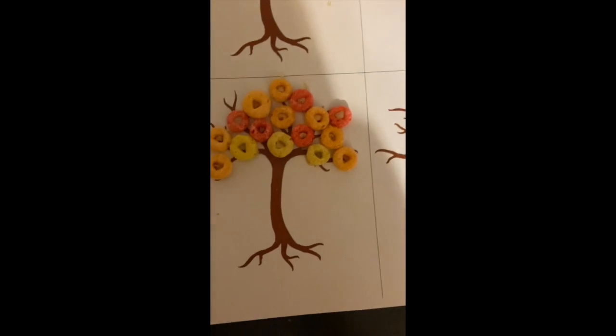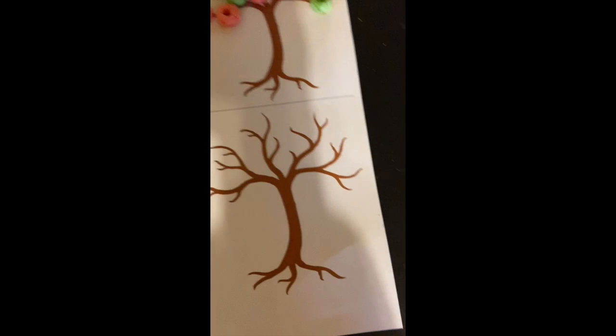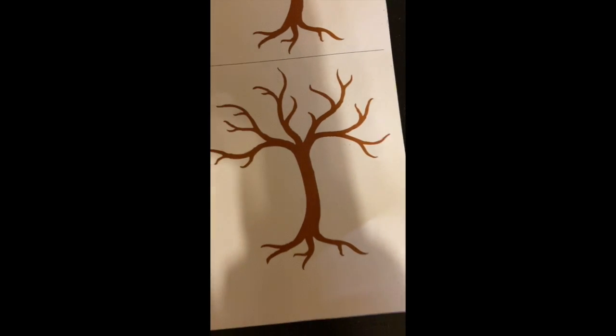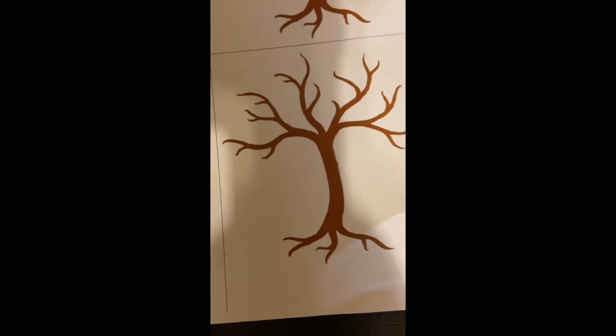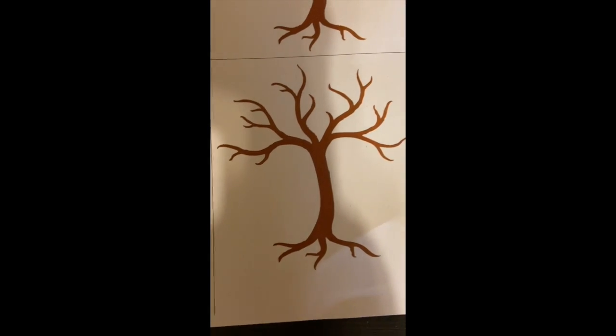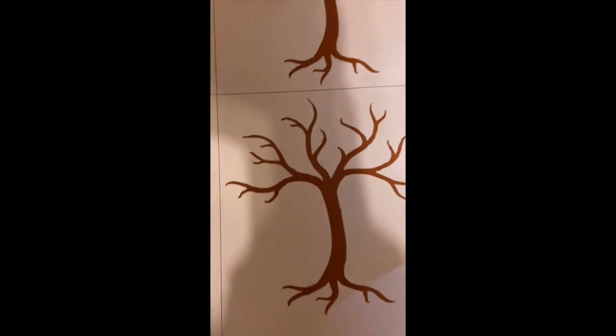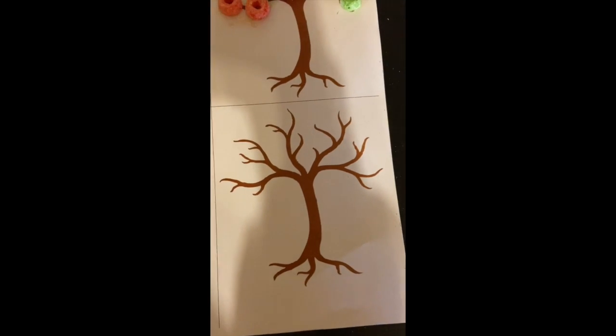So now that we've finished our fall tree, we're going to move to our last season tree, which is winter. So pick what color or colors you associated with winter. For me, I only associated the color blue with winter, and let's place those on our season tree.